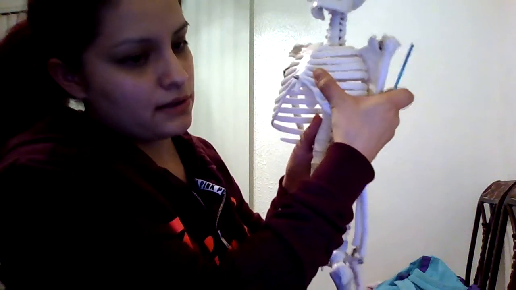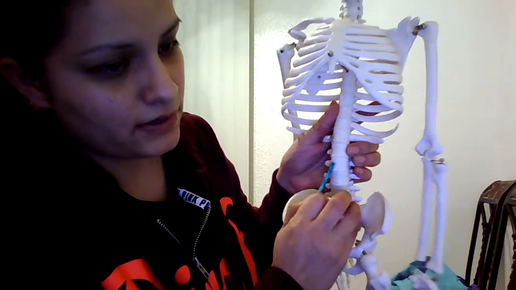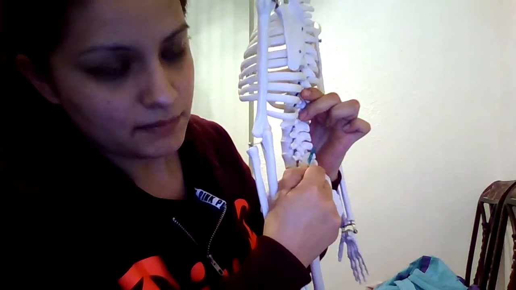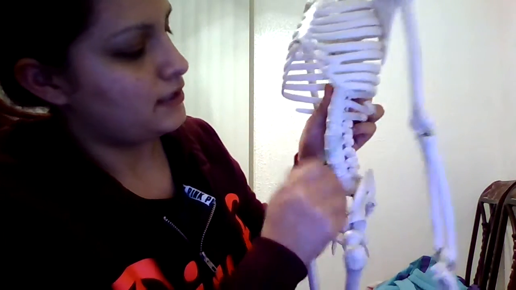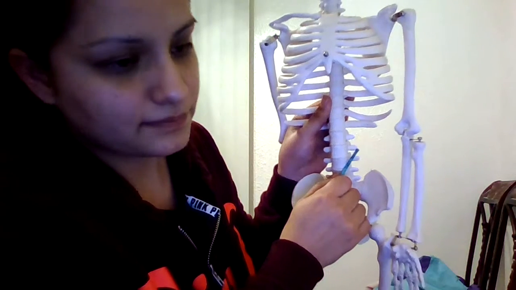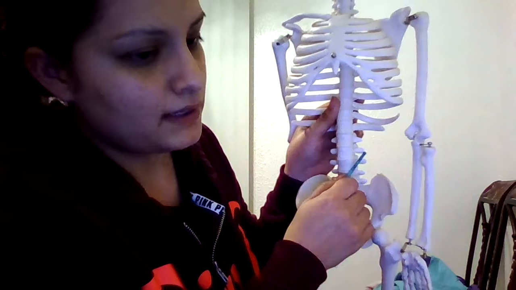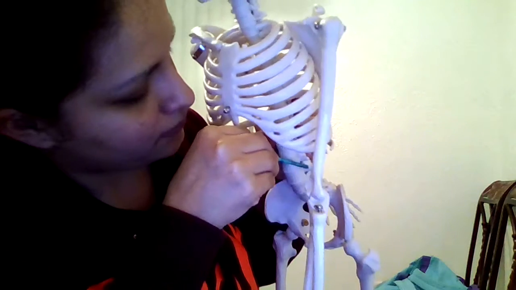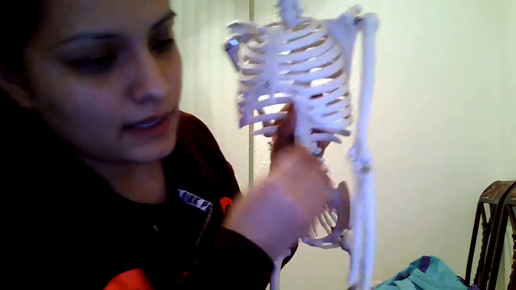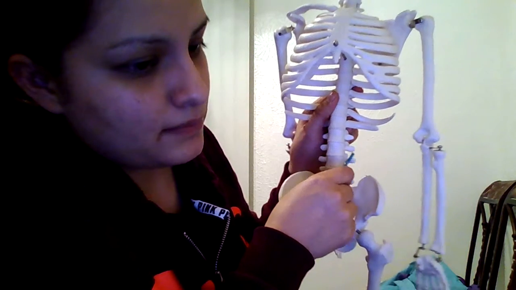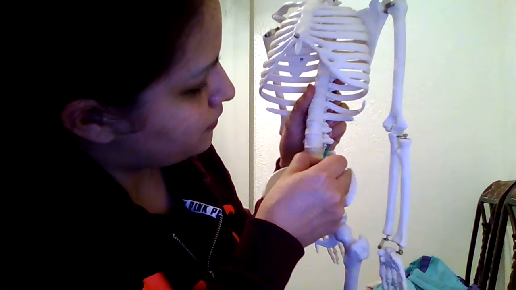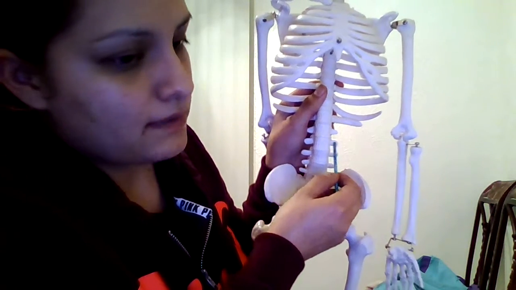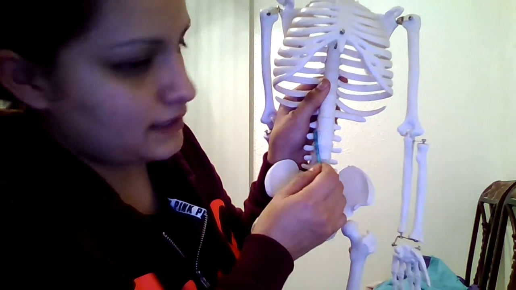The vertebrae parts are, this is the body of the vertebrae, this is the spinous process, and then this is the transverse process, and then we have the transverse foramen, which would be a little hole in here, and then we have the intervertebral foramen, which would be this right here, and then we have the intervertebral disc.